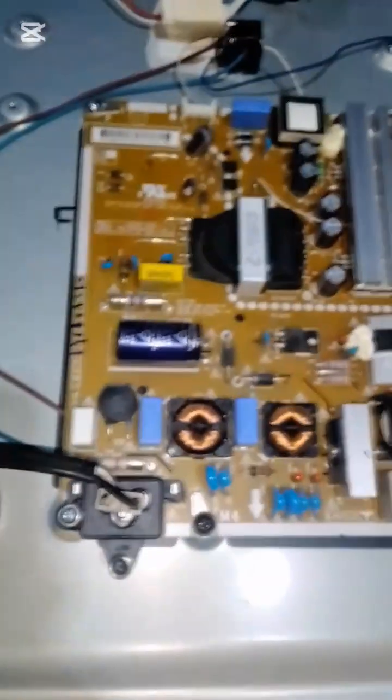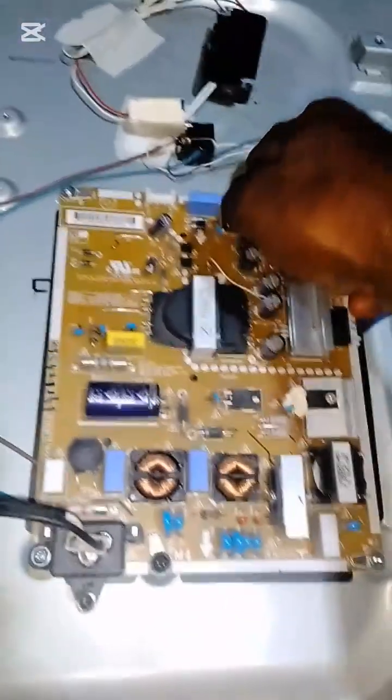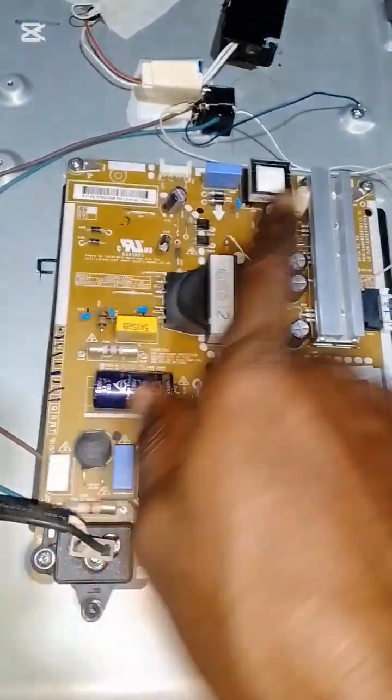This is the section that supplies the LED on this TV. That's the inverter section. So I discovered that the inverter section is faulty.